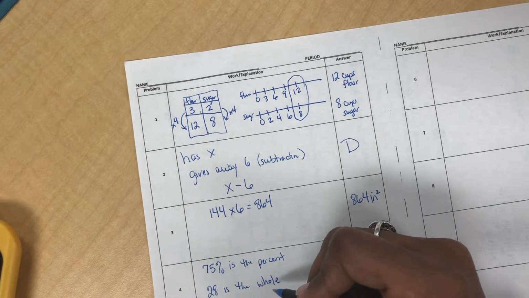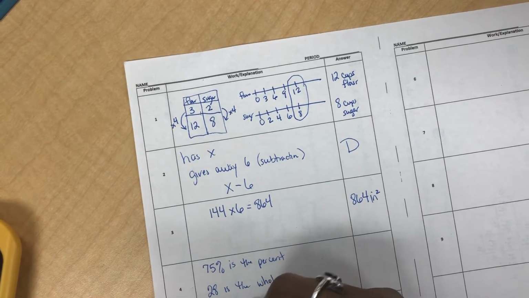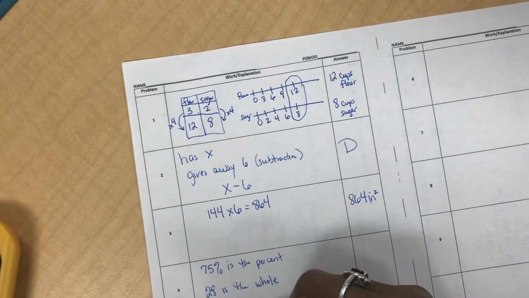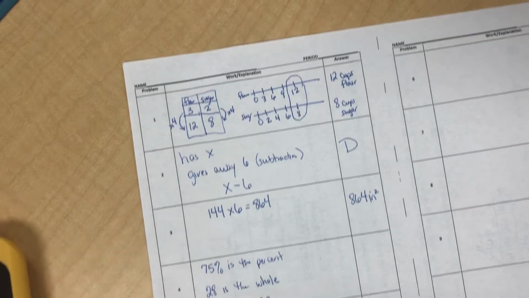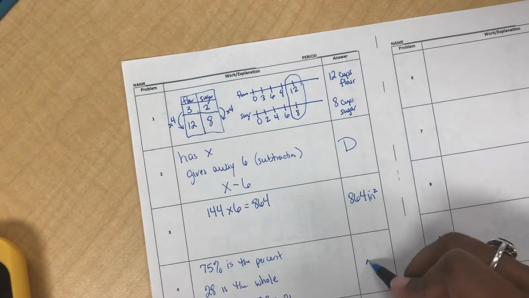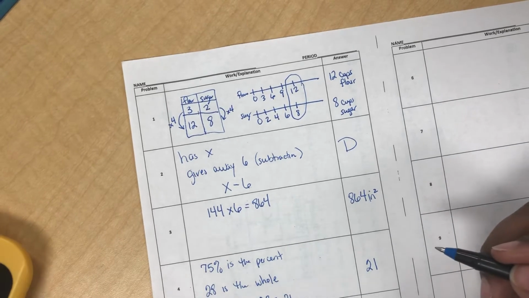That means to get my final answer, I'm going to do 75% times 28, and I can do that in my calculator. If I do 75% times 28, it gives me 21. So that means 75% of 28 is 21.